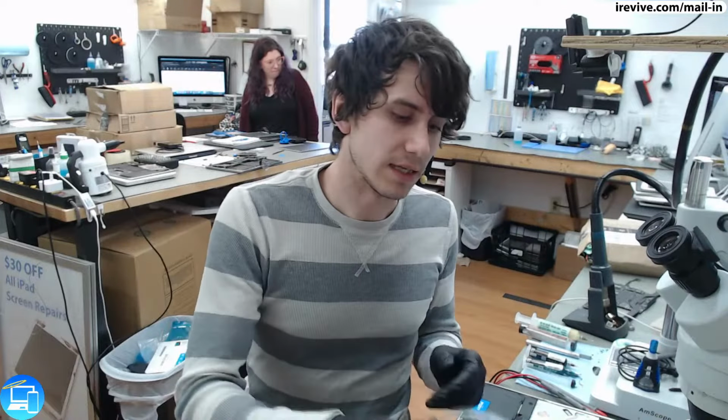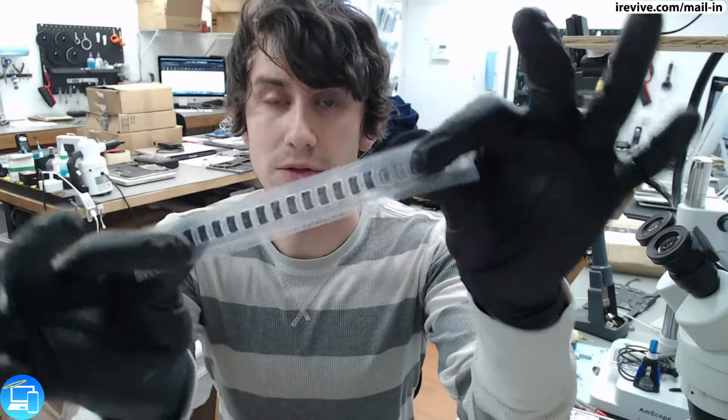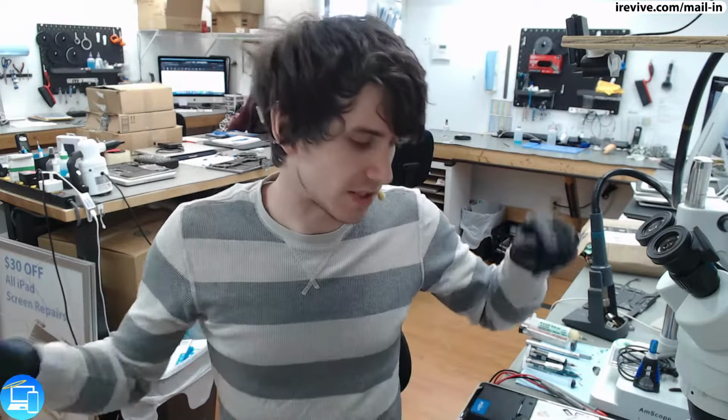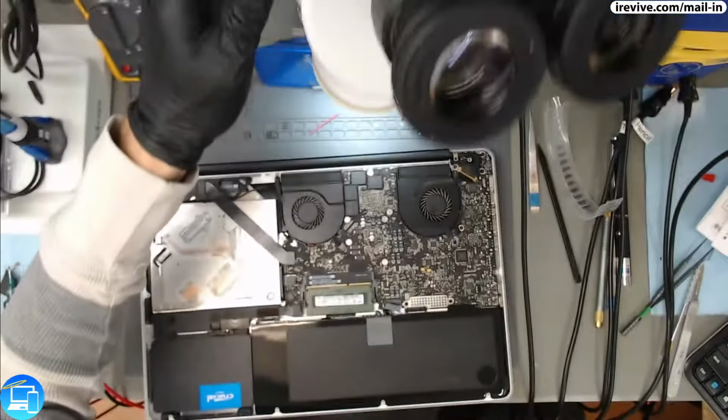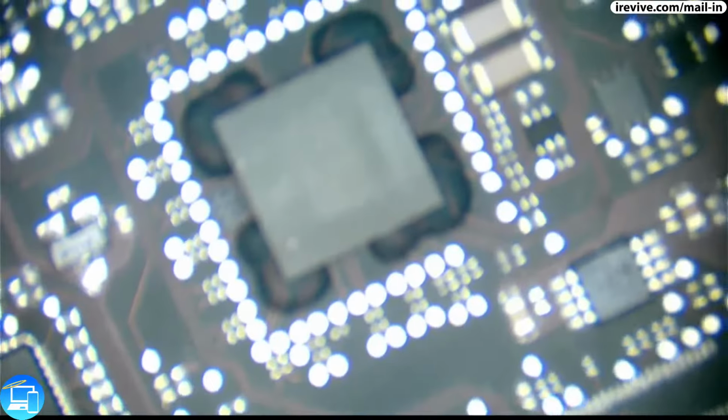Basically what we're going to do first is we're going to get these female terminals that I have bought from Mouser that are going to solder onto an unpopulated terminal on our logic board. So let me bring over our microscope camera. So that right there, let's get this in focus.